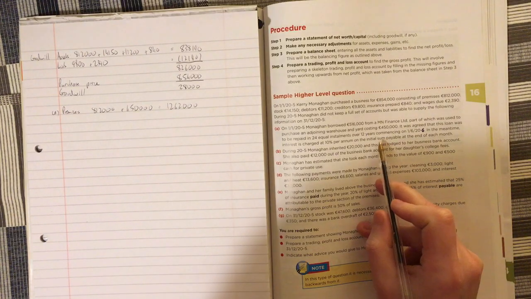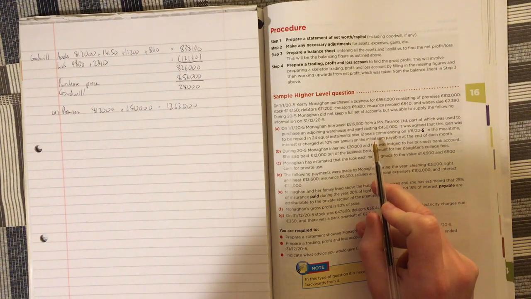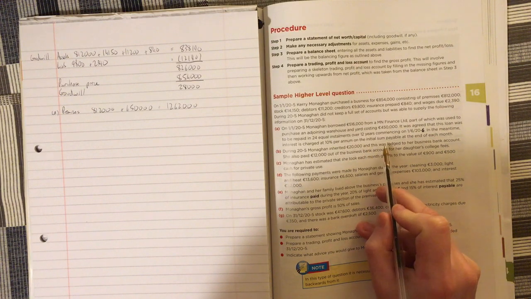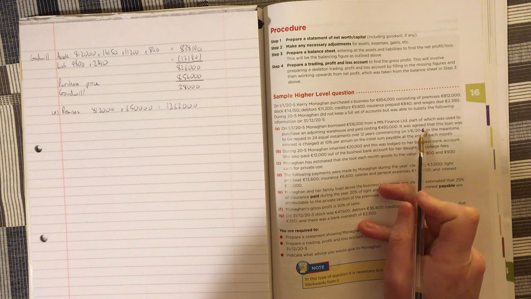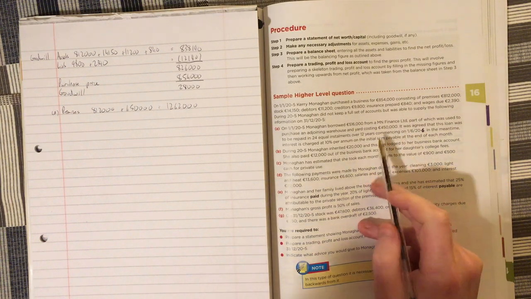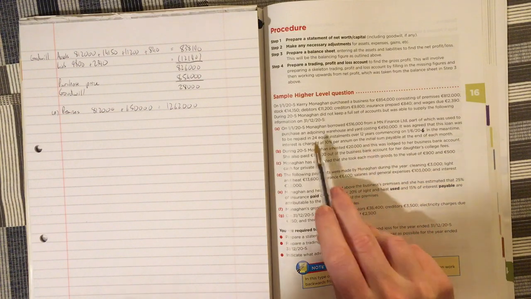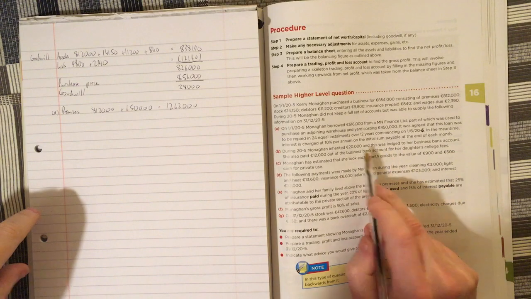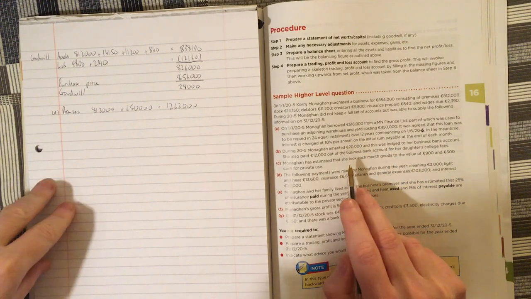So interest 10% per annum payable at the end of each month, and it's in the meantime. So before you start making any repayments, the interest is starting to build up. So I take out this loan on the 1st of January, so I'm going to have a full year's interest here. Okay, so it's 10% per annum.